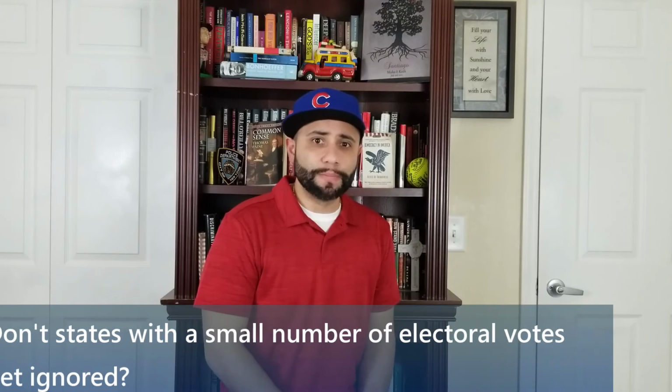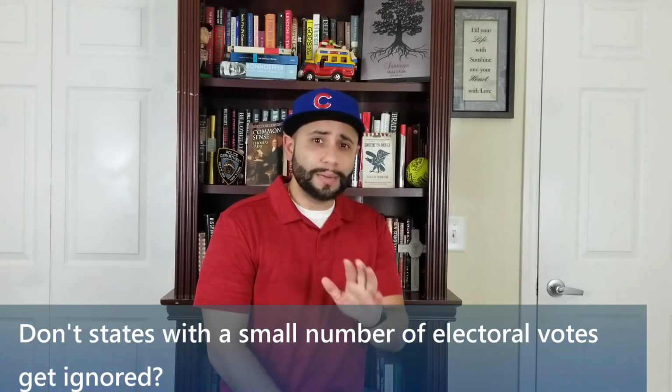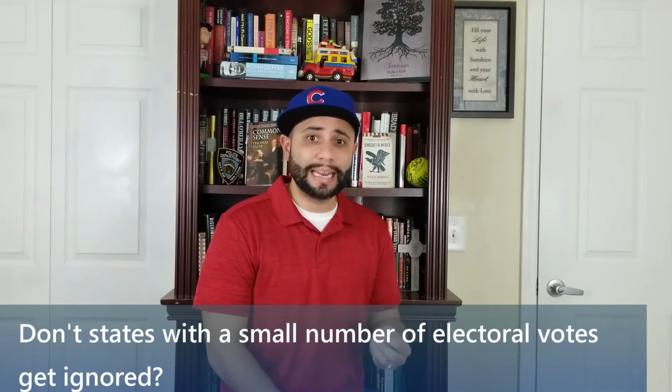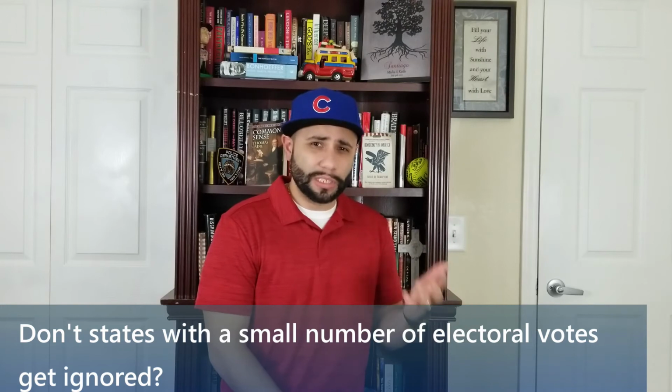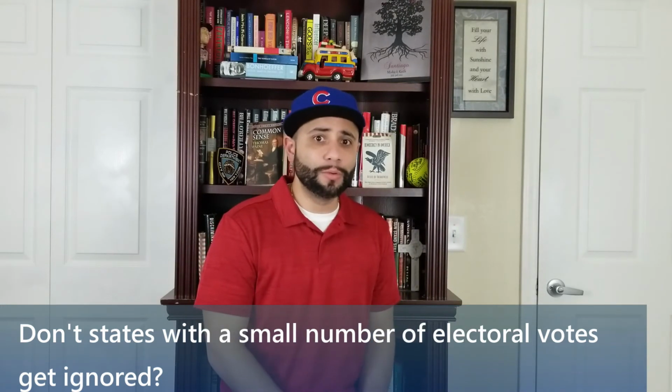Here's another question. Don't states with a small number of electoral votes get ignored anyway? Sometimes these states are not given much attention. However, if a candidate knew that a state like Wyoming or Delaware was a toss-up and could be the key to a narrow victory, you better believe that that candidate would fight for those 3 electoral votes.